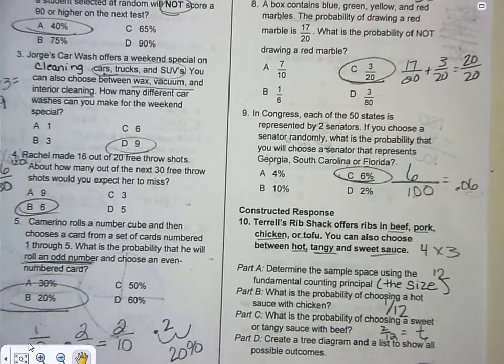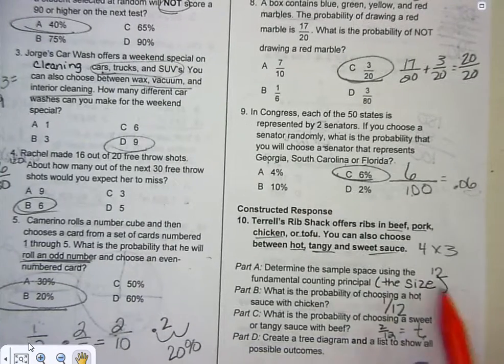And the last one, the constructed response. Terrell's Rib Shack offers ribs in beef, pork, chicken, or tofu. You can also choose between hot, tangy, and sweet sauce. So determine the sample space using the fundamental counting principle. And that just means the size.